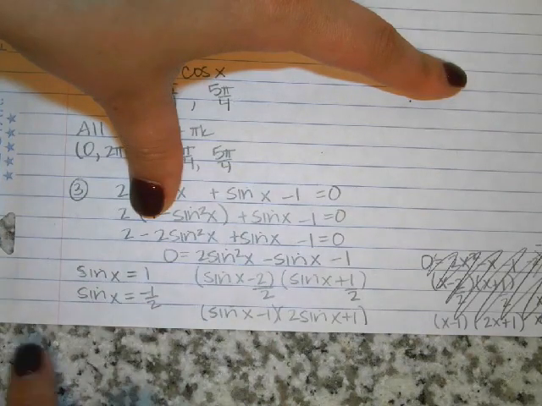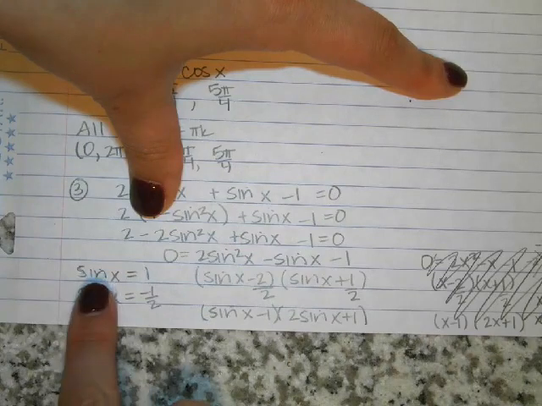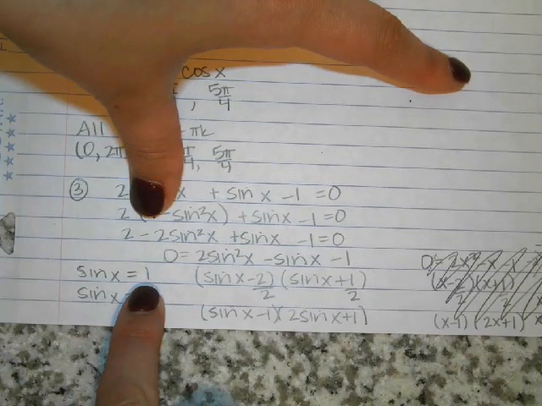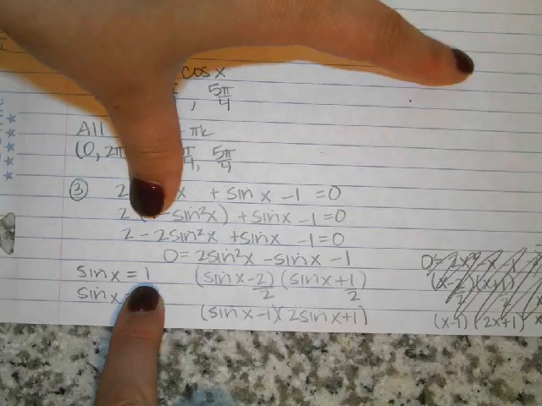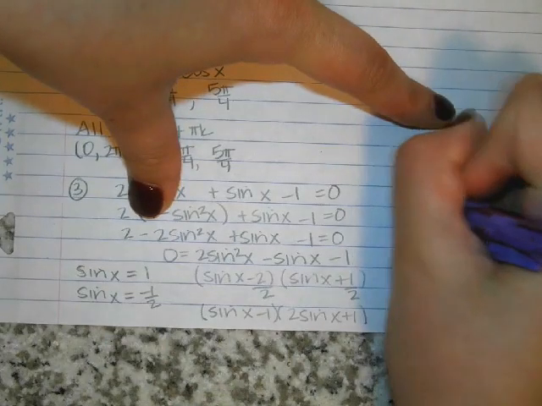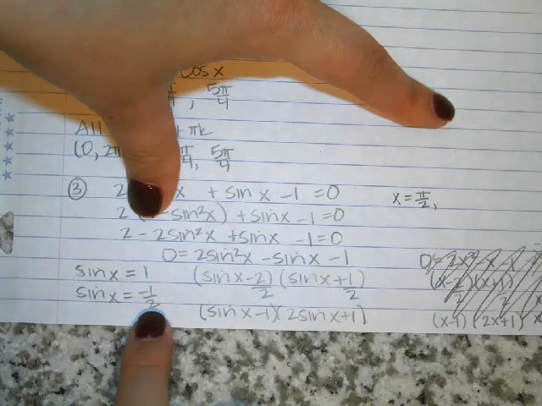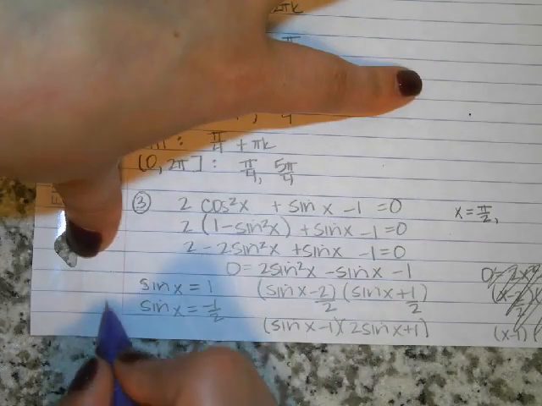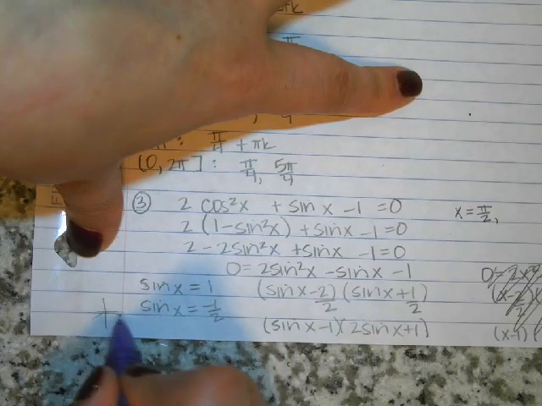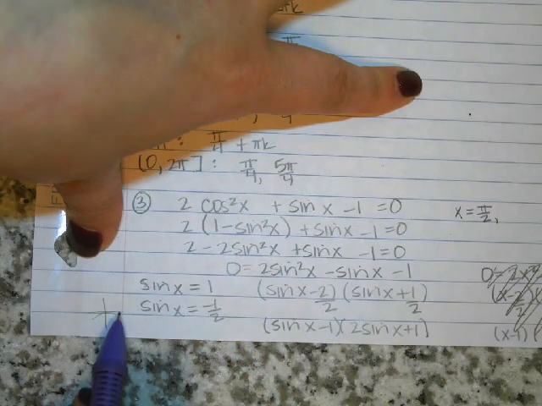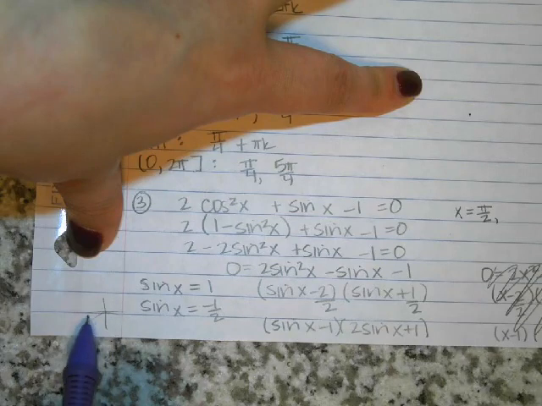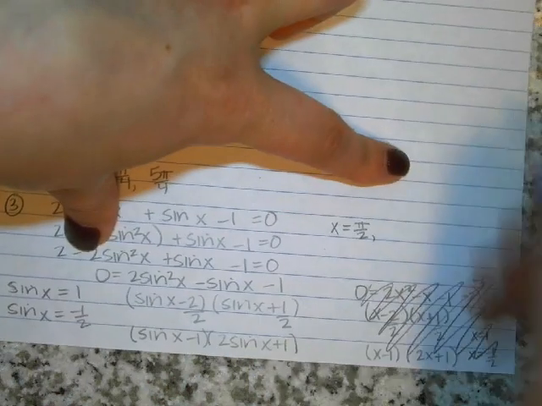So now this is when I look back at the unit circle and I say, okay, where on the unit circle is the y coordinate 1? That was at pi halves. So I've got x equals pi halves. Where on the unit circle is the y coordinate negative 1/2? So I'm picturing on the unit circle where it goes down just a little bit. That would be at 7 pi over 6 and 11 pi over 6.